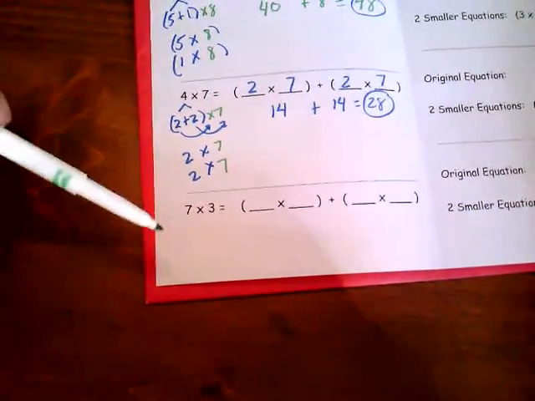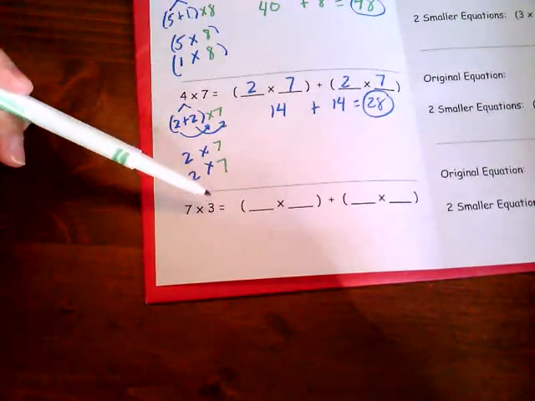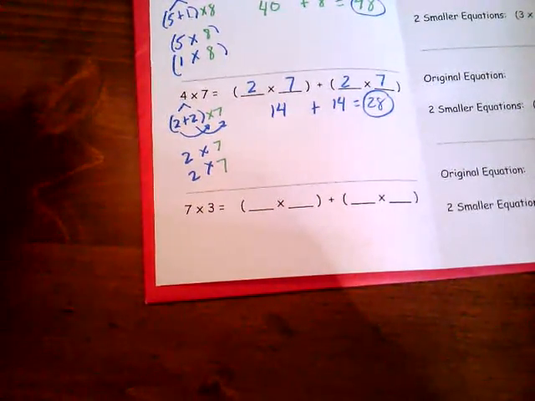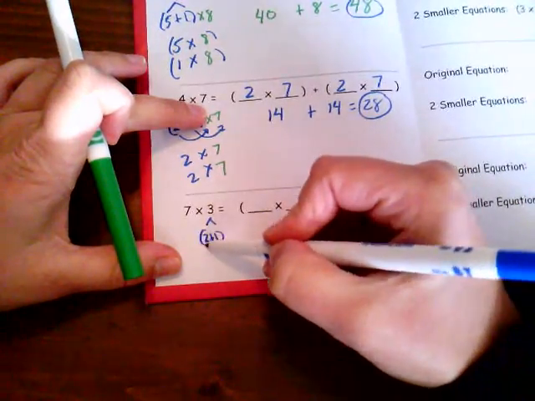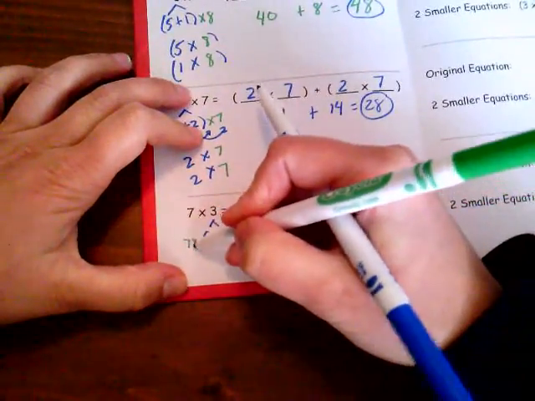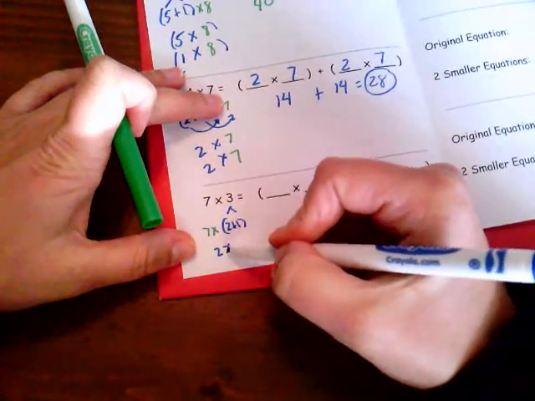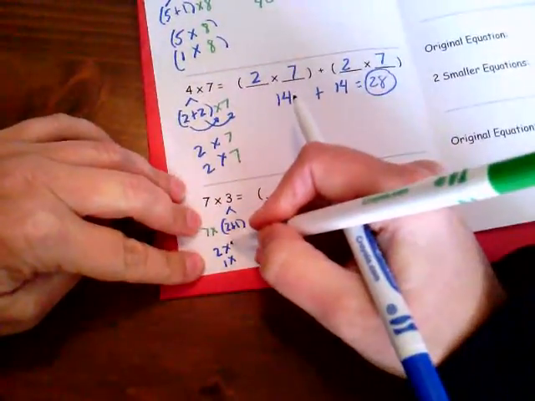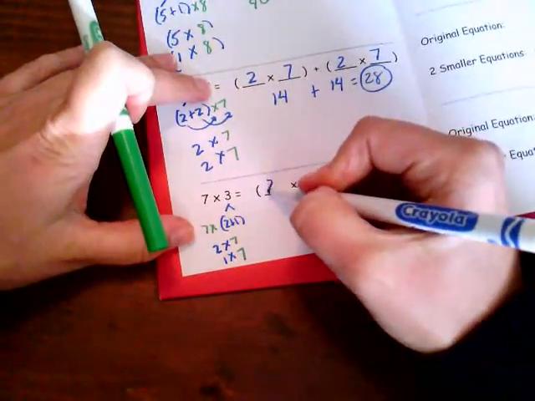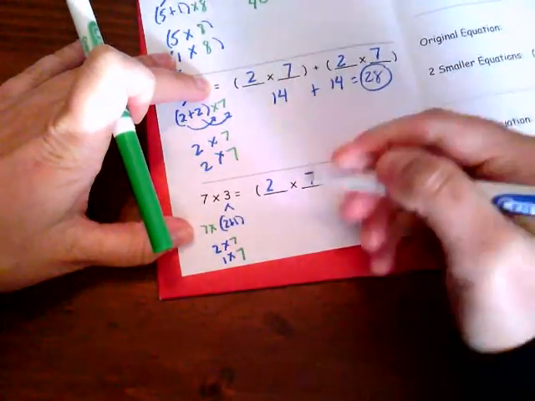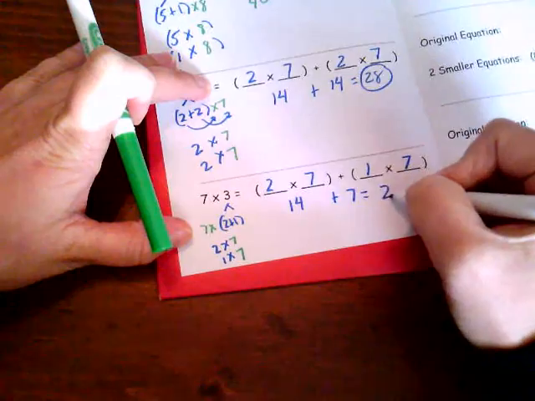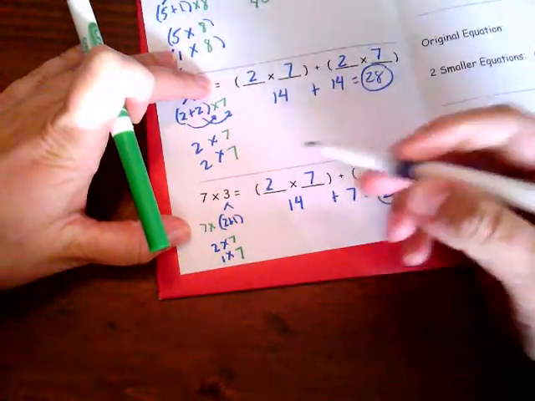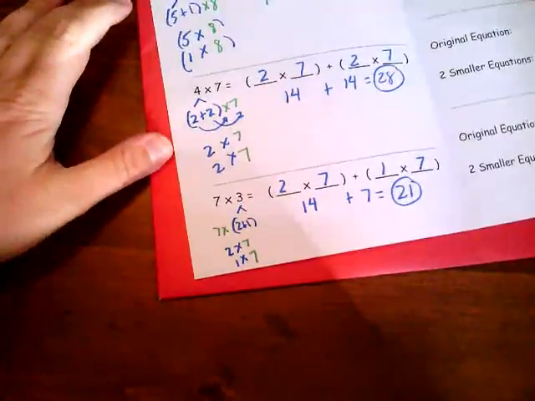So now I want you to take a moment to pause the video and break apart this 3 to solve 7 times 3. All right, let's take a look. I know I can break that 3 up into a 2 and a 1, and I'm going to keep that 7 the same. And now I'll have a 2 times 7 and a 1 times 7. So 2 times 7 and 1 times 7, I've got 14 plus 7. And when I add those together, I get 21. So I know 7 times 3 is 21.